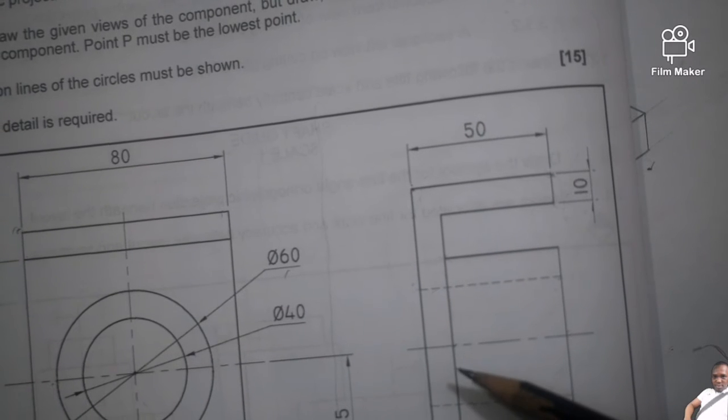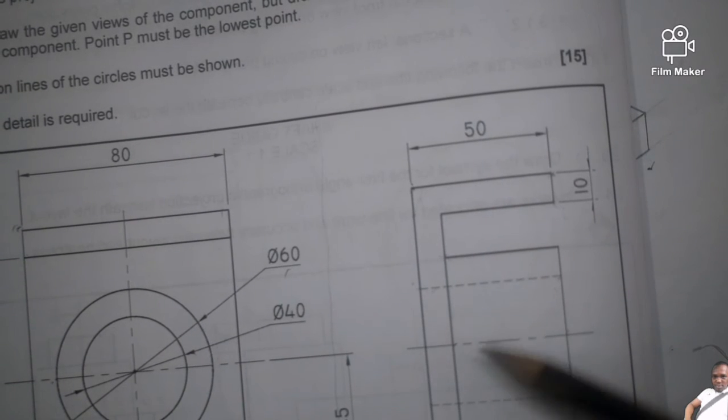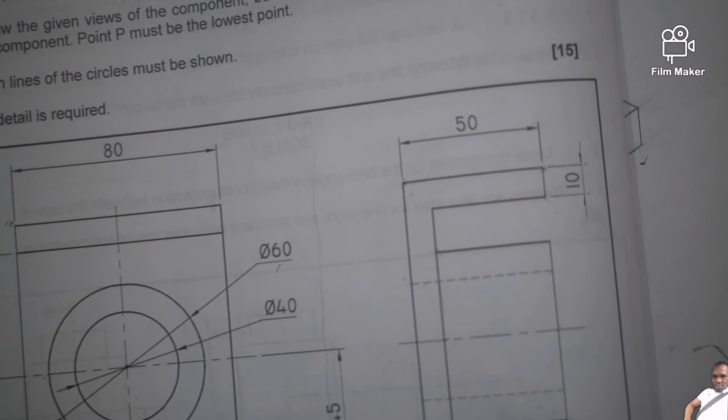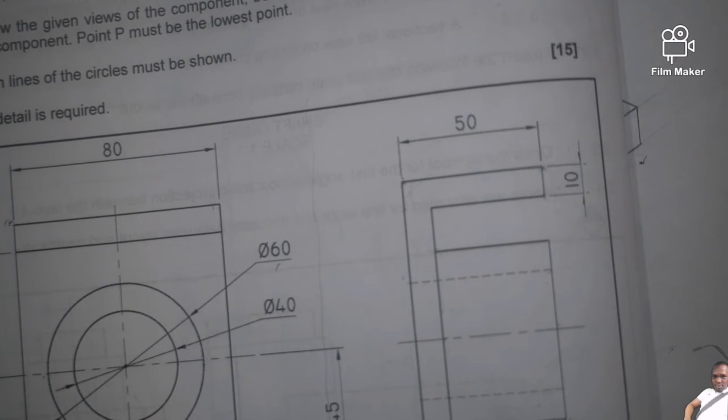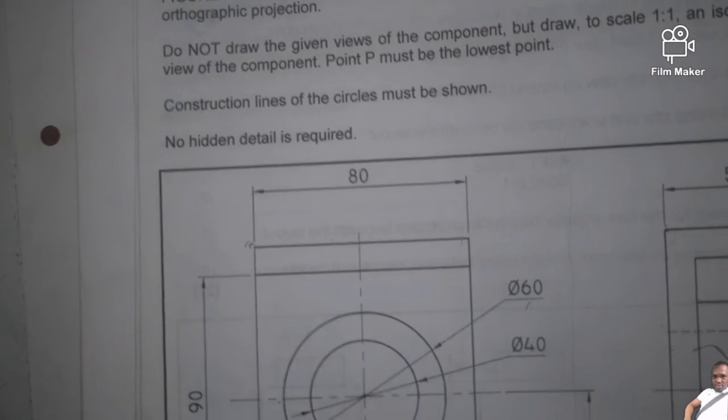So I cannot be in a hurry to draw this until I analyze it clearly there by my front view. What is that? Is it a square or a circle? The clear understanding, you are getting it right from there by your front view, which is this one.